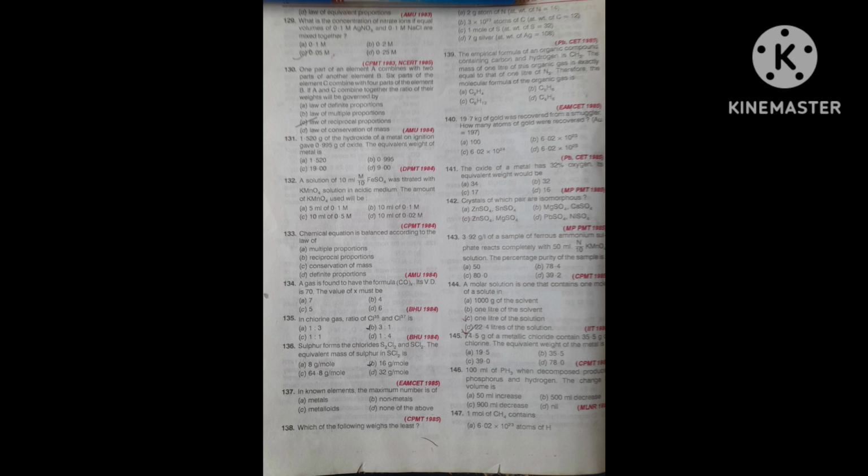Easily you can calculate. 32% oxygen is there, means out of 100, 32 gram is oxygen. Okay, then you have to calculate equivalent weight. For equivalent weight, you will calculate for 8 gram oxygen, how much metal is required.